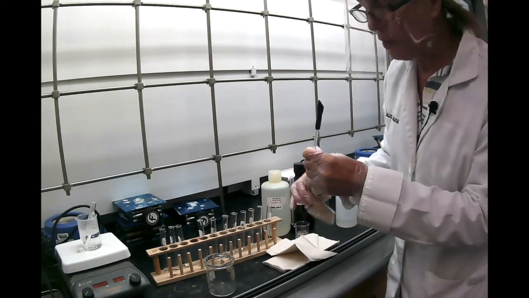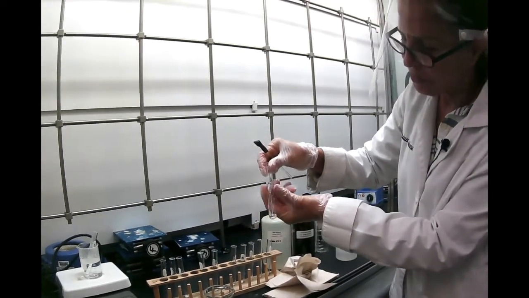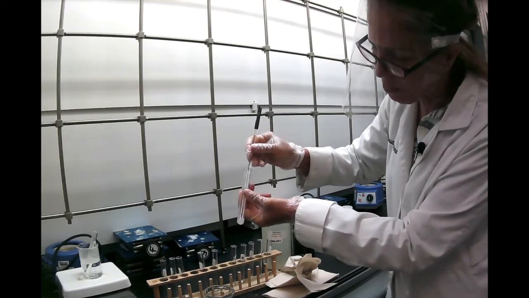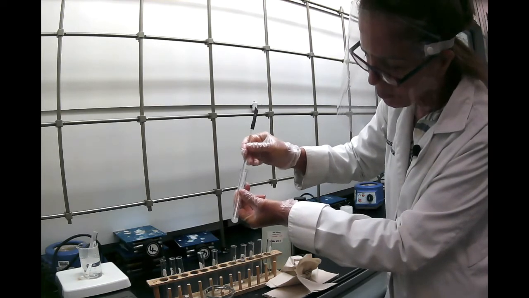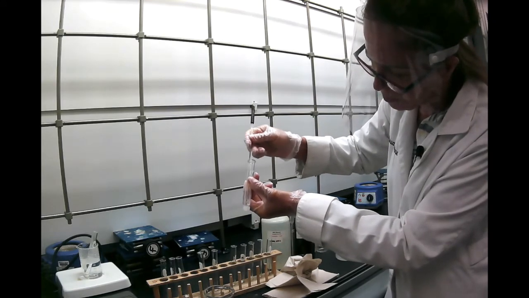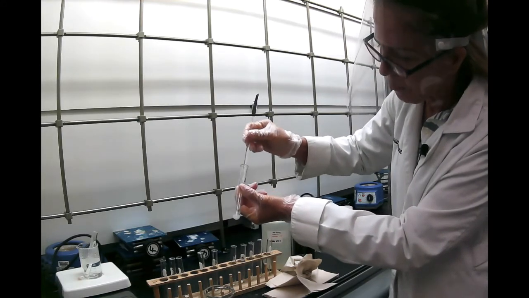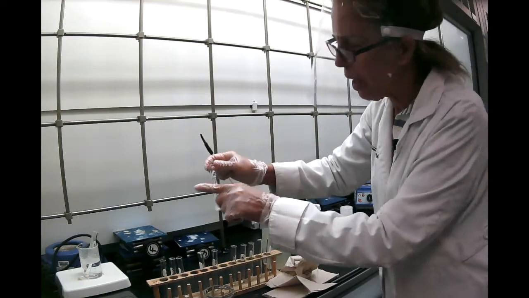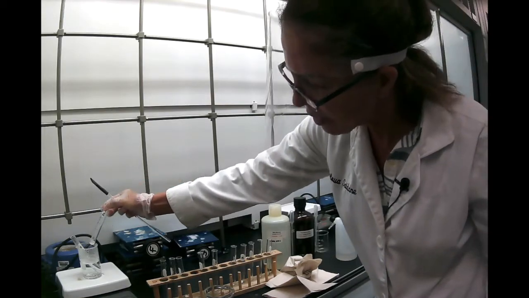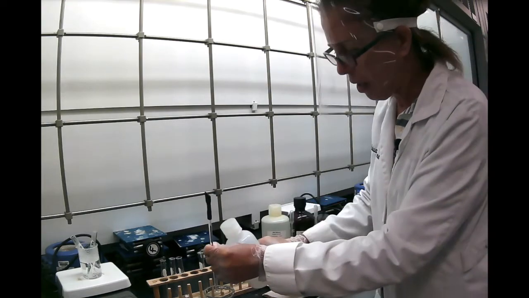Then the next one is benzoic acid. So here's my benzoic acid. They all have 0.1 grams of the substance, and they all have 1 milliliter of the solvent. So you stir with the stirring rod, and it's obvious that it's not dissolving here. So what I'm going to do, and I already have them marked, that's naphthalene, this is benzoic acid, I'm going to leave them in the hot water and see if they dissolve in hot water.